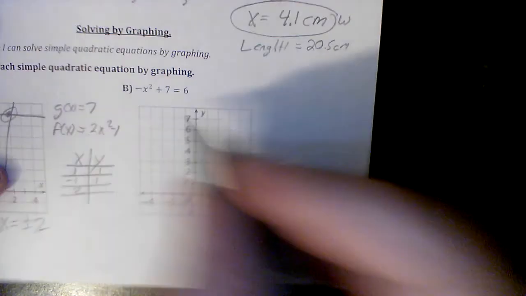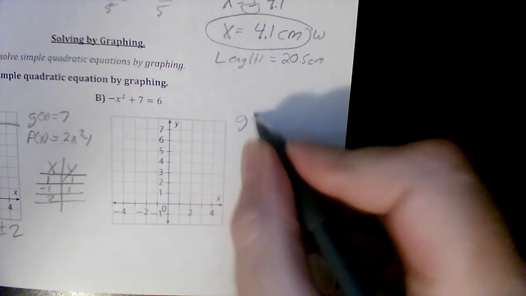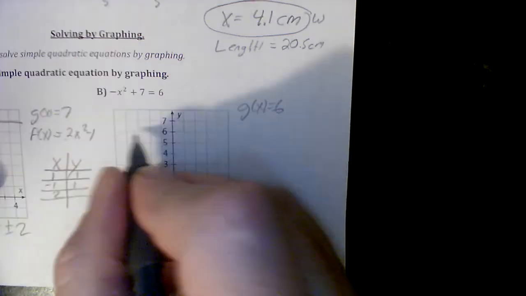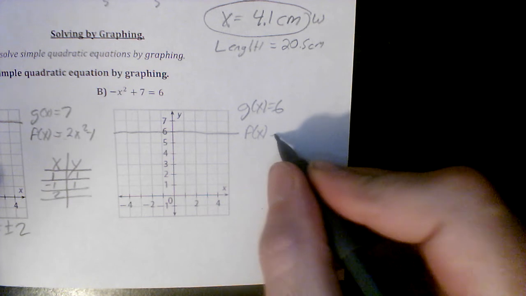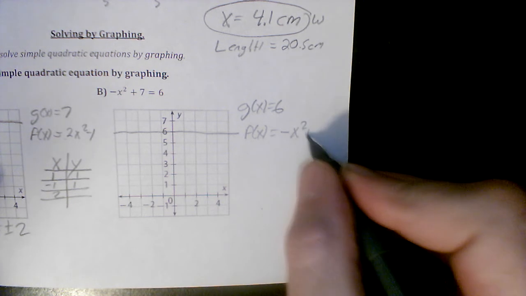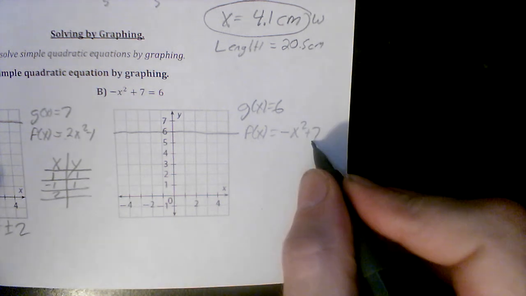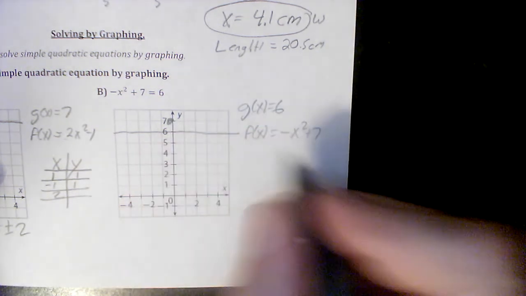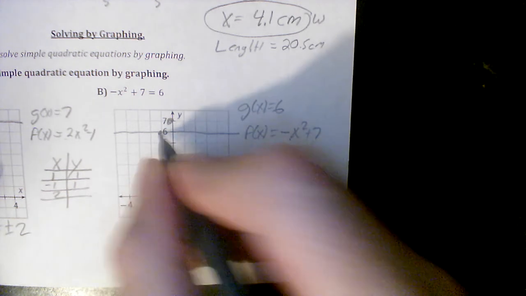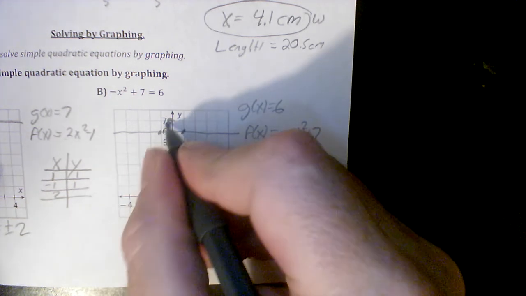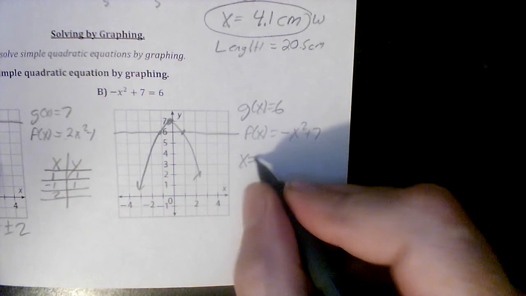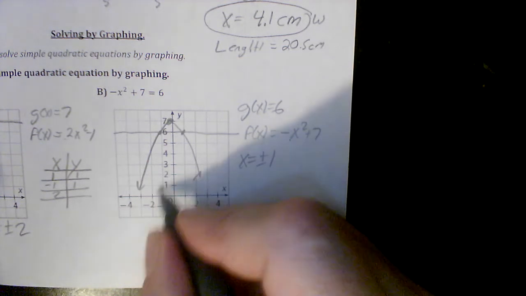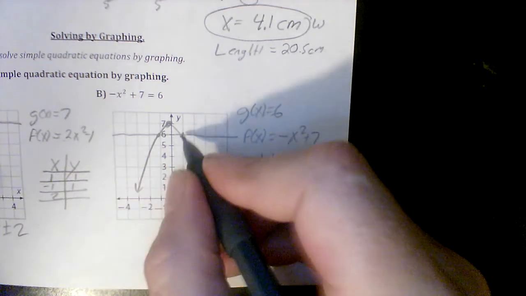Alright, so we'll say g of x is 6. That's a nice easy one to graph. f of x, and I think this one's going to be nice and easy, negative x squared plus 7. So my h value is just 7. That means that goes right here. And this is just a reflection, so it actually touches here, and we're good. I can see my solutions already. x equals positive or negative 1. There's positive 1, negative 1. Done. That's it for page 3.